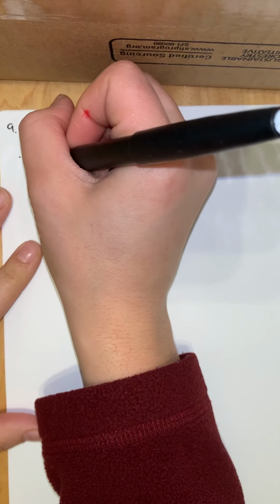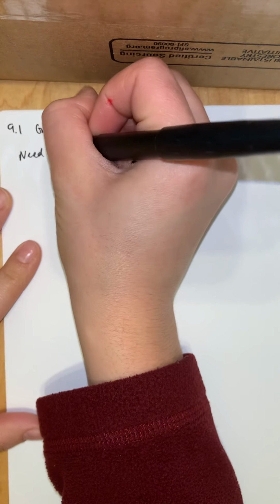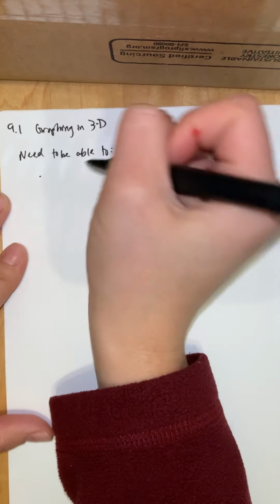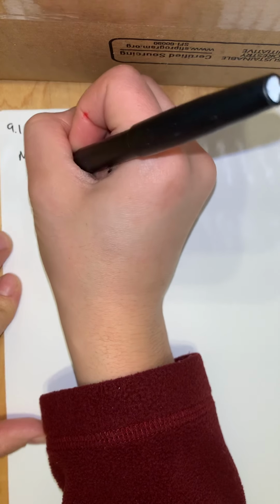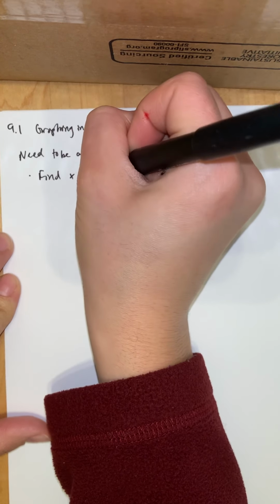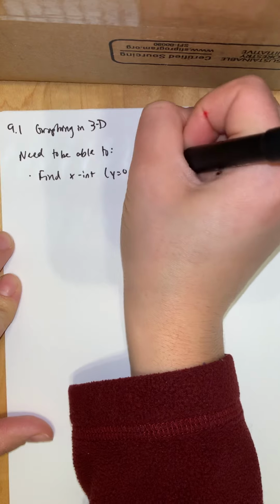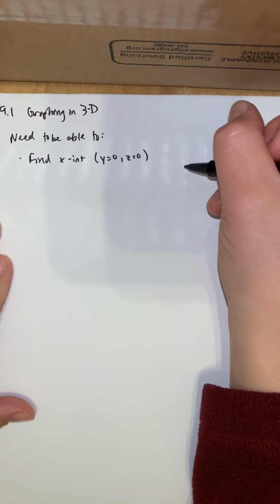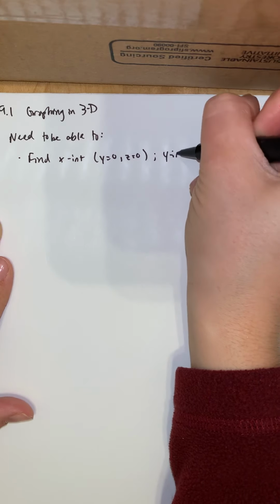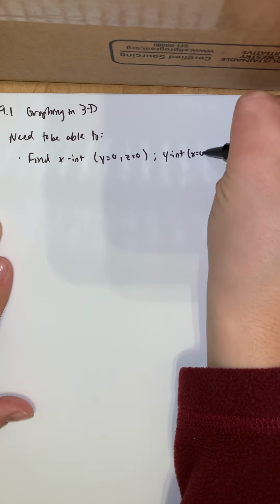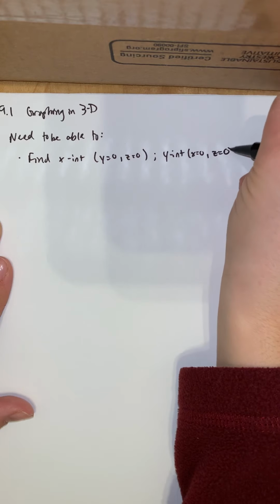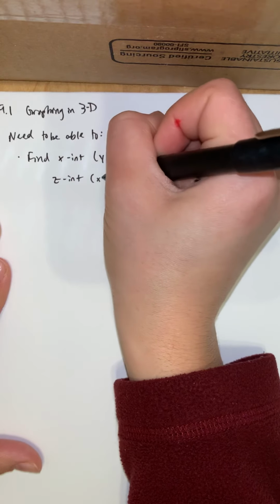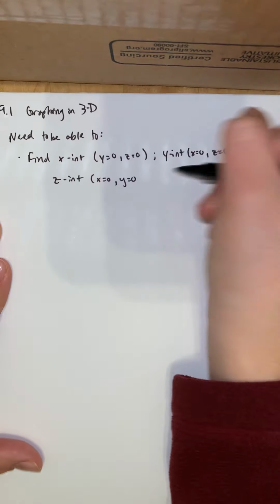First, for the two skills you need to be able to have, I need you to be able to find each of the intercepts: the x-intercept, by setting y equal to 0 and z equal to 0; the y-intercept, which is where x equals 0 and z equals 0; and the z-intercept, which is where x equals 0 and y equals 0.